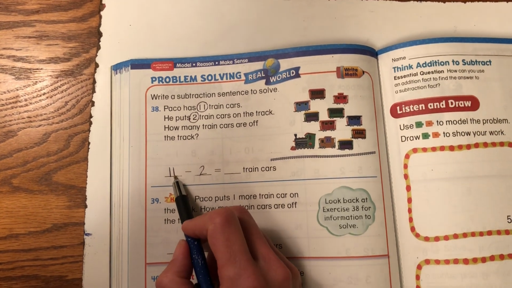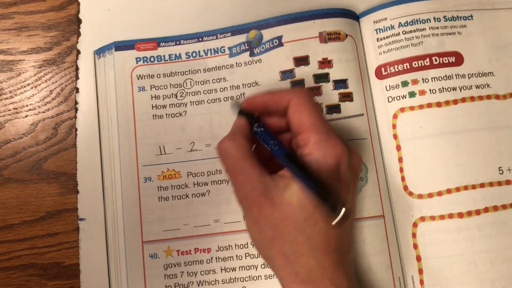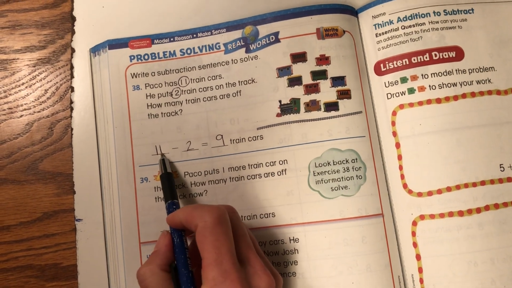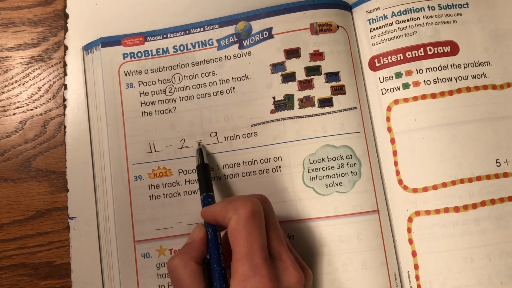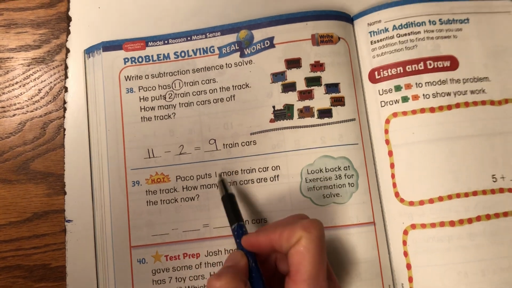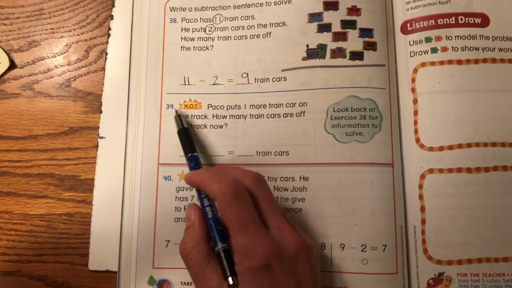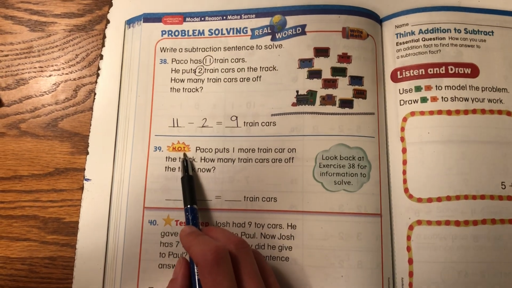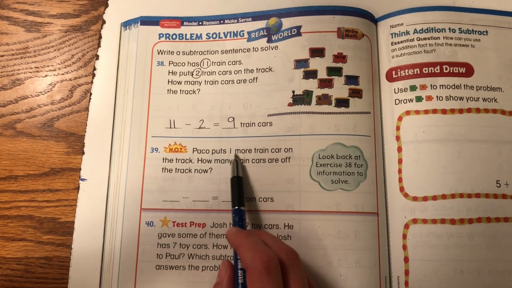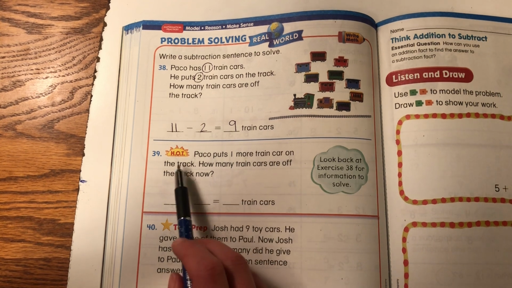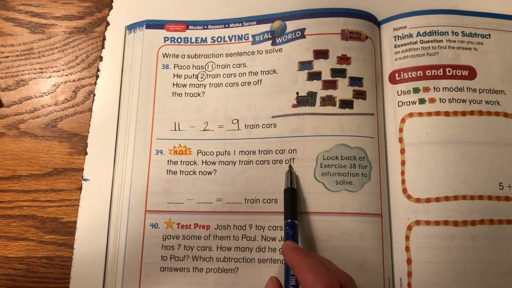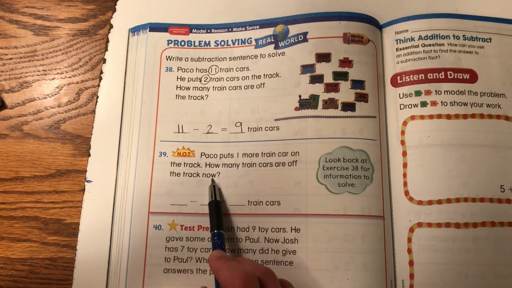Did you land on the number 9? 9 is the difference. Read it with me. 11 minus 2 equals 9 train cars. Good job. Let's look at number 39. It's a hot problem. We're going to do it. Paco puts 1 more train car on the track. How many train cars are off the track now?